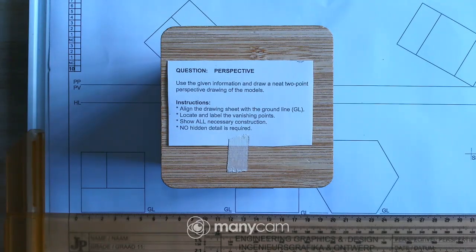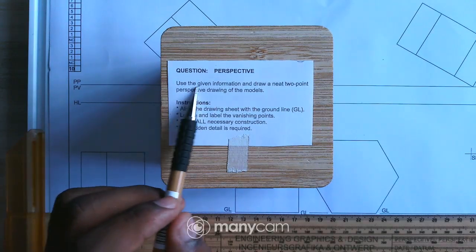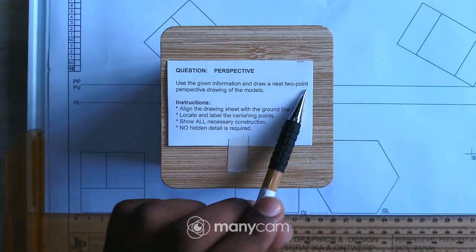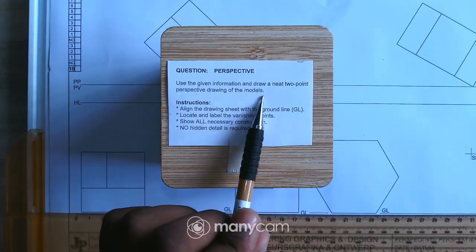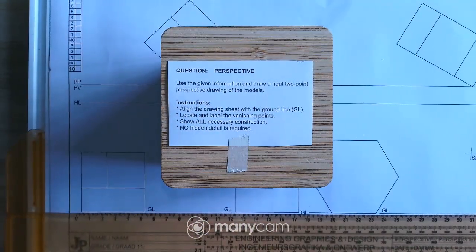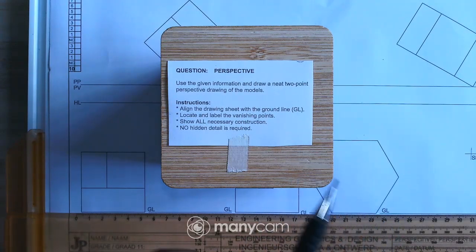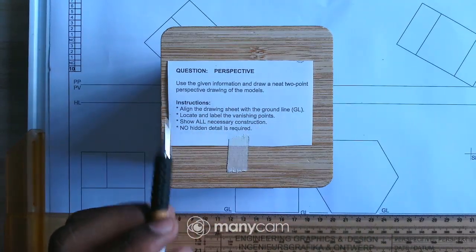Today I'll be doing the 2-point perspective drawing, and I took this question from the JPEGD workbook for grade 11. This is page 30. I'll start off by reading the instructions. They're saying use the given information and draw a neat 2-point perspective drawing of the models. Because we have two questions from this page, obviously we have two models.